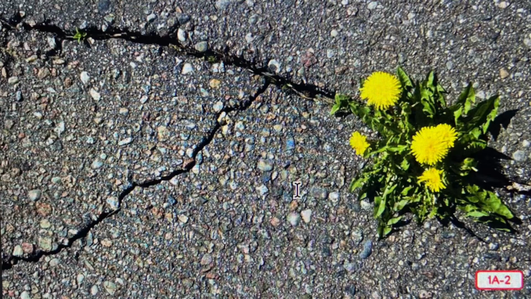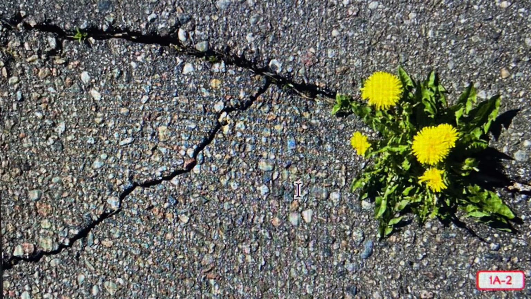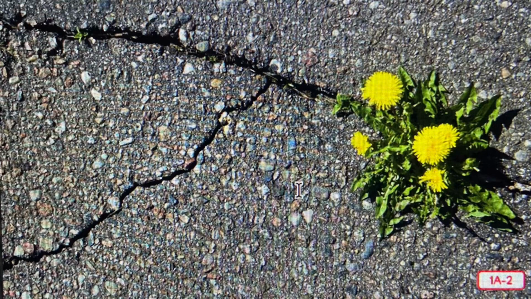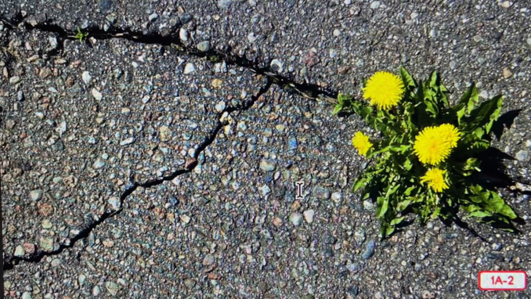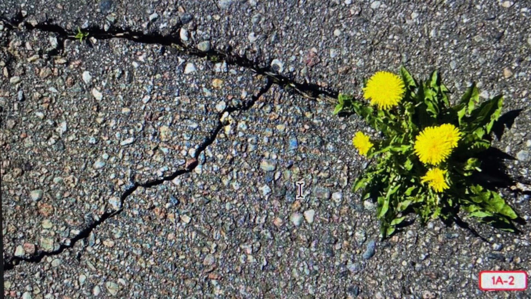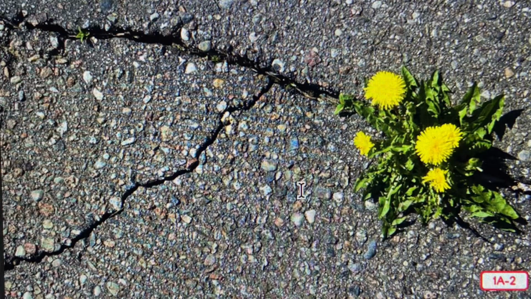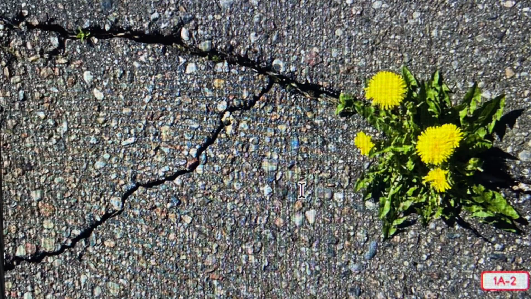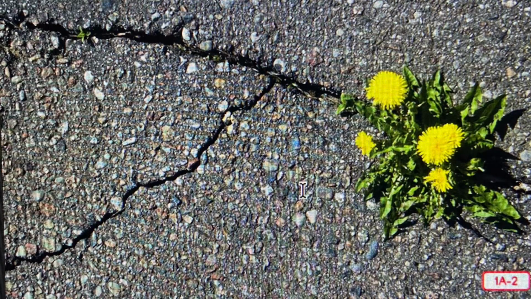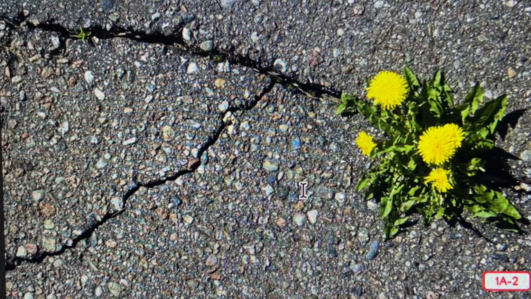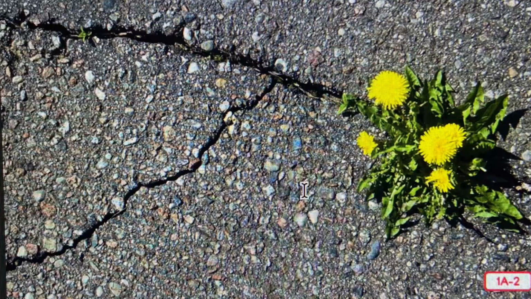A few weeks ago, a tiny dandelion seed floated through the air and landed in this crack, where there was just enough soil for it to begin to grow. Soil is the top layer of dirt where plants can grow. This dandelion gets plenty of sun here in the sidewalk, and it also gets plenty of air, water, and nutrients. And nutrients are like the vitamins you get from your food.